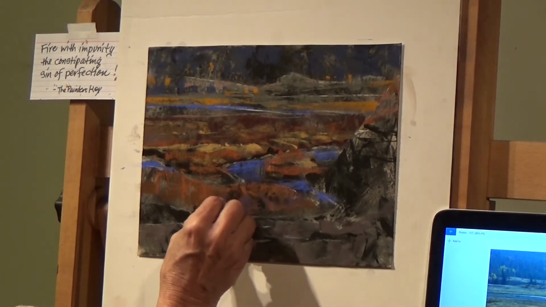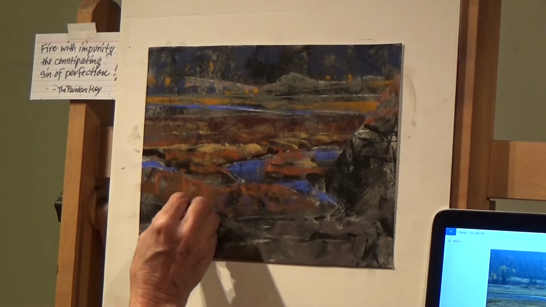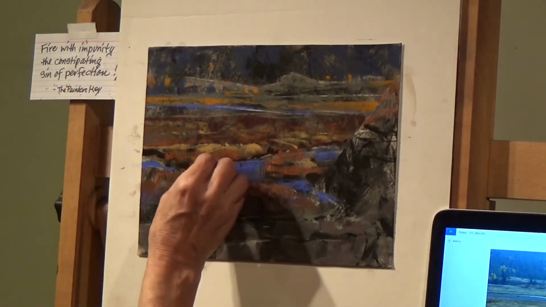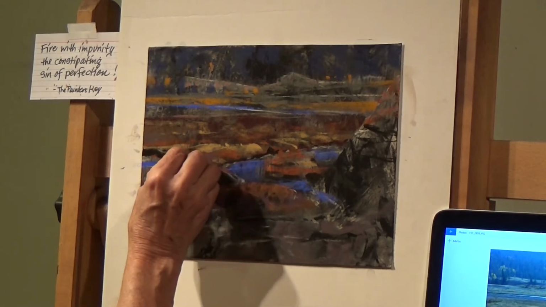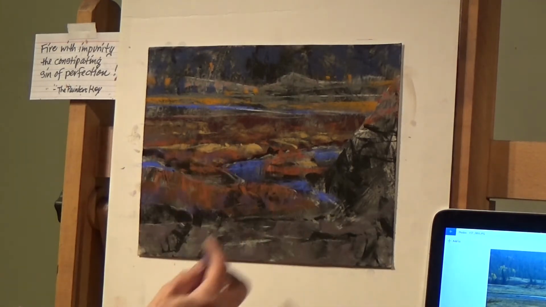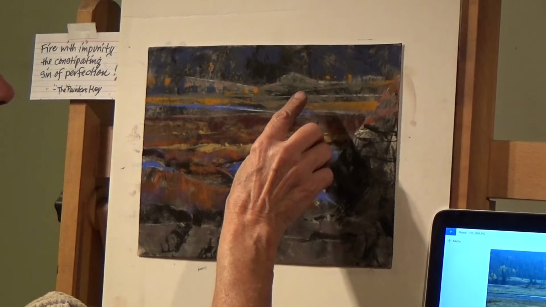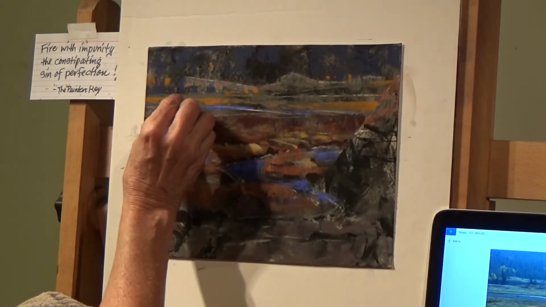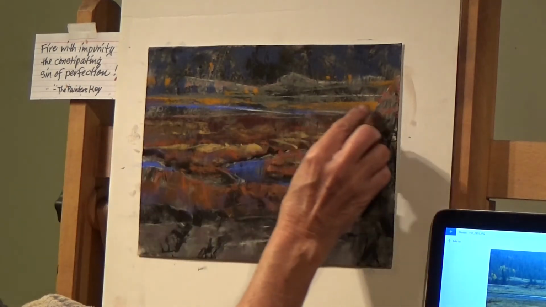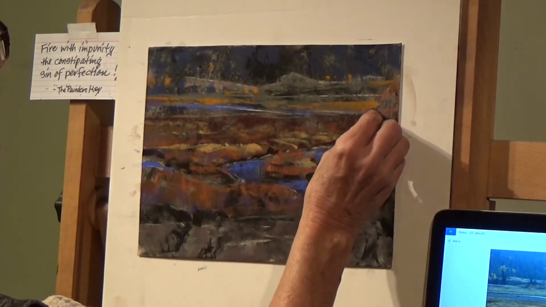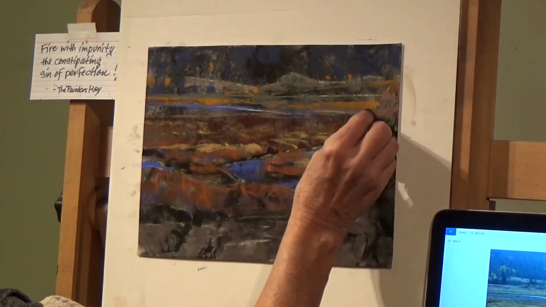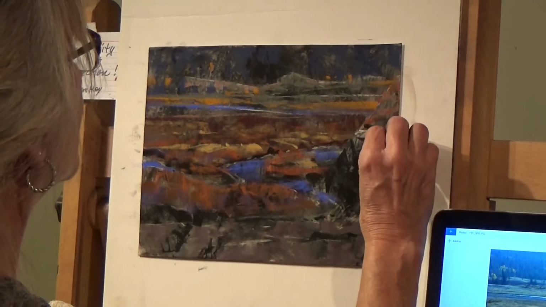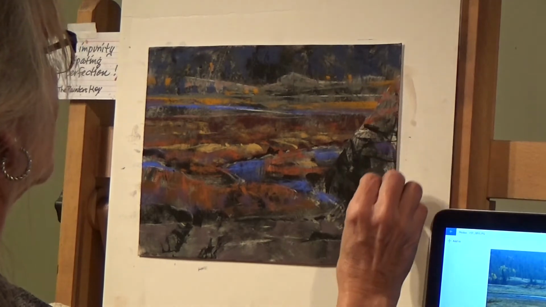Adding some more darks. And adding some lavender in there, some mauve. If I add it in one place in the painting, I like to add it in another. Keeps your eye moving around.